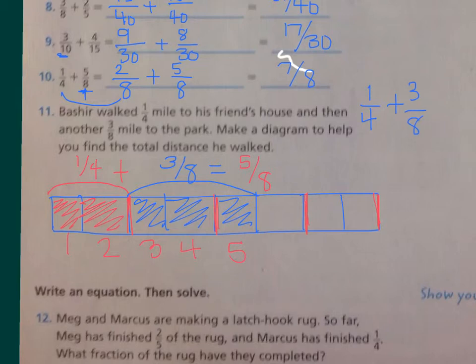So the way I did that is I changed 1/4 into 2/8, plus 3/8. 2/8 is an equivalent fraction. Bottom line, you're looking for those equivalent fractions. And like I said, the more you do this, the easier it's going to be.